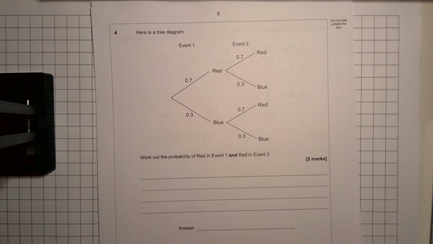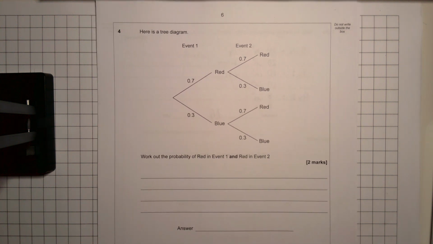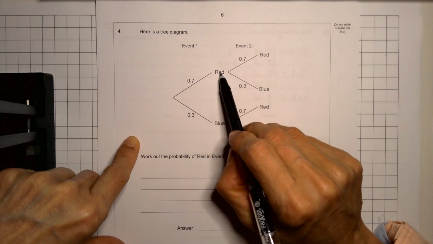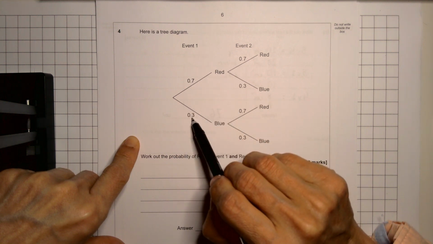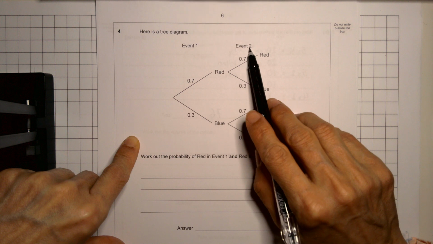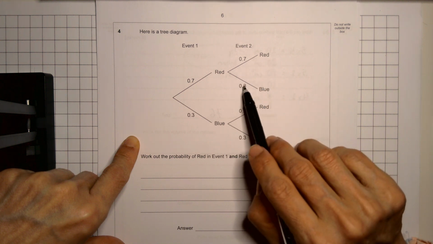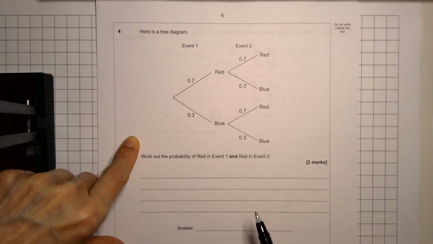Question 4 is a probability question, and they have given us a tree and they're telling us the event 1, you can choose red or blue, and here are the probabilities. They've put it as a decimal. And event 2, again, you can choose a red or blue, and there is a probability linked with each of those. What does the question say?